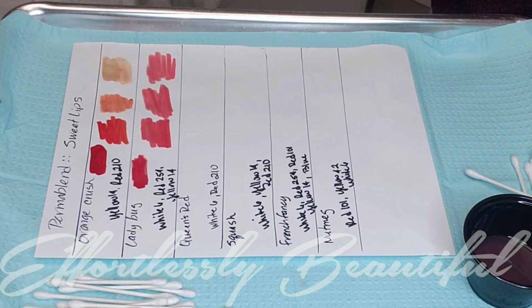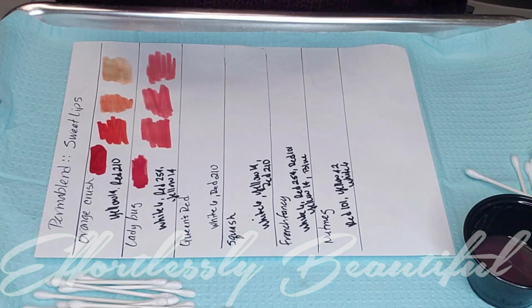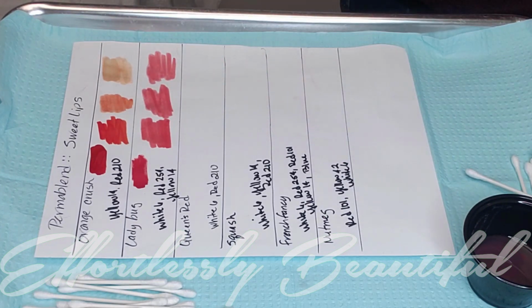What's important here too is to take a look at the difference between the Orange Crush and the Ladybug when I dilute it. Orange Crush has no white in it and Ladybug has some white, so you can see that there's more opacity to Ladybug and more translucent property to Orange Crush. So it's the white that gives us all of that opacity, which is safe when used in lighter colored lips, but you really want to avoid a heavy opacity in a darker lip.